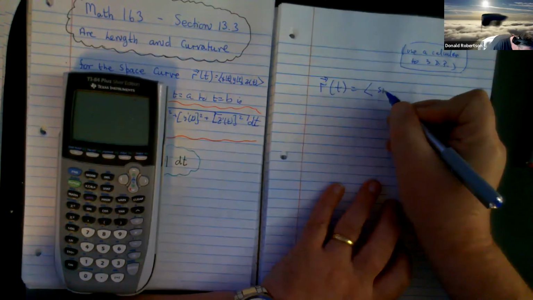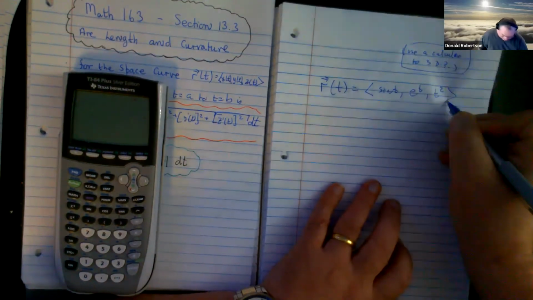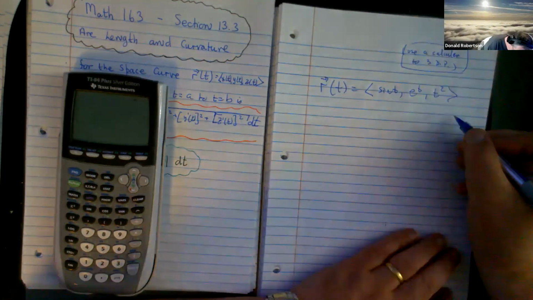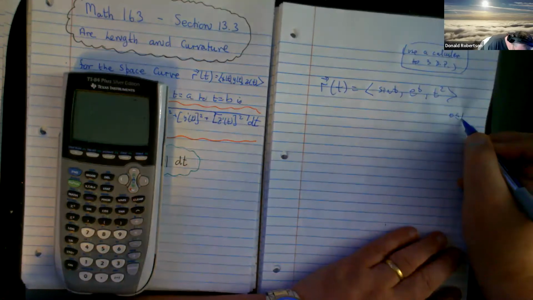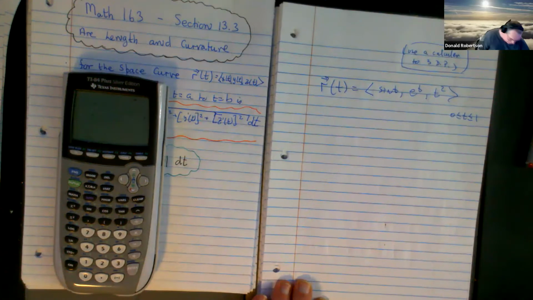So I'm going to do sine t, e to the t squared, right? Would you agree that is highly unlikely to come out pretty? And we want to do the integral, say, from 0 to 1. Nothing weird happening, I don't think so.